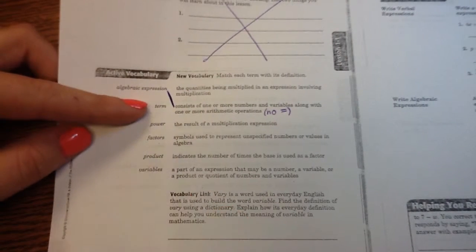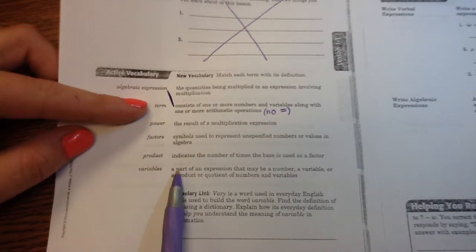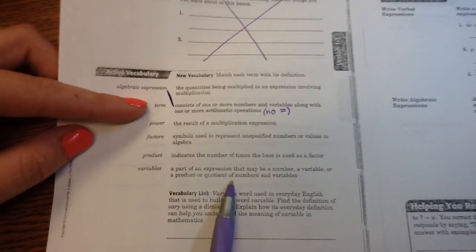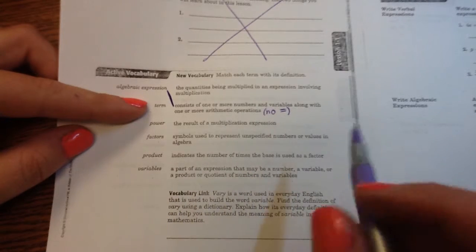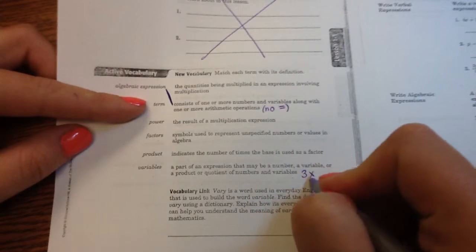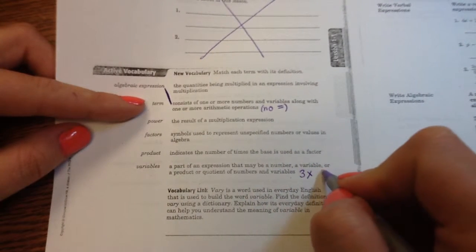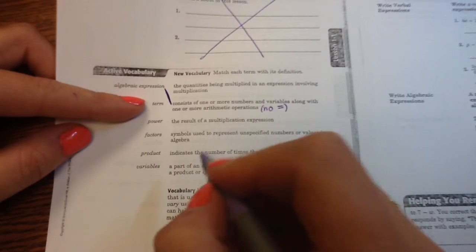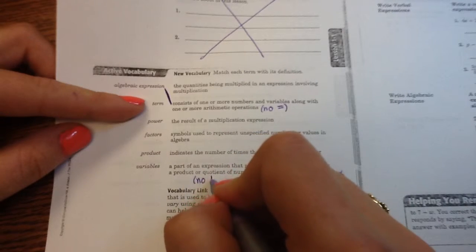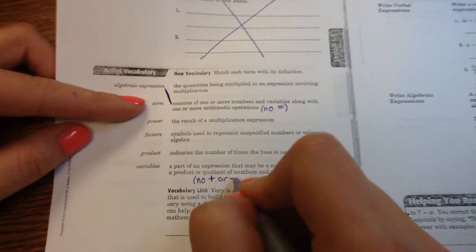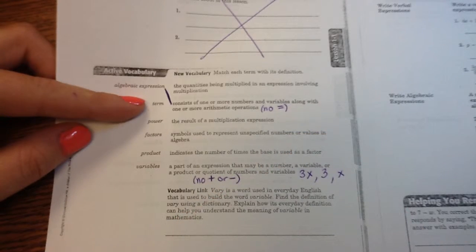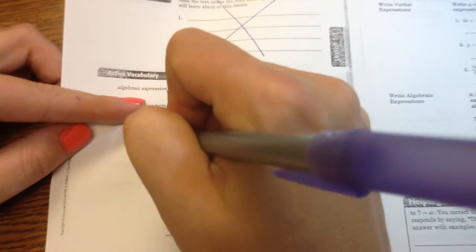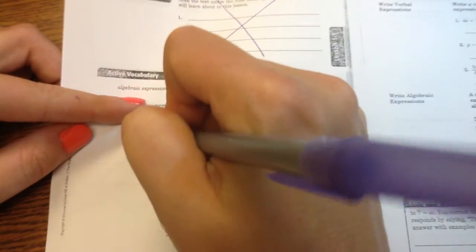A term. A term is a part of an expression that may be a number, a variable, or the product or quotient of numbers and variables. So for example, something like 3x is a term, or 3 is a term, or x is a term. There just cannot be any plus signs or minus signs. Those are what break up the expression. So a term is part of an expression. It's like the chunk of an expression.